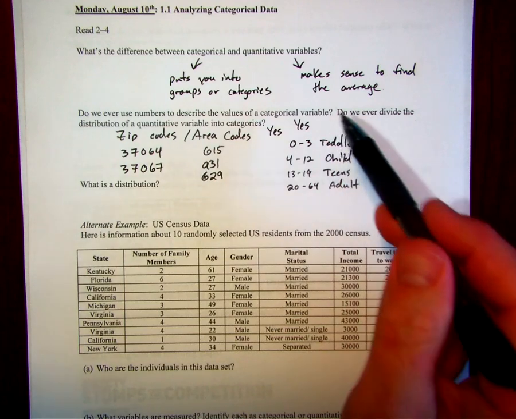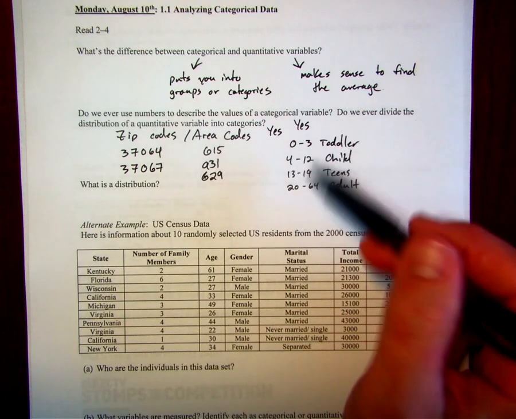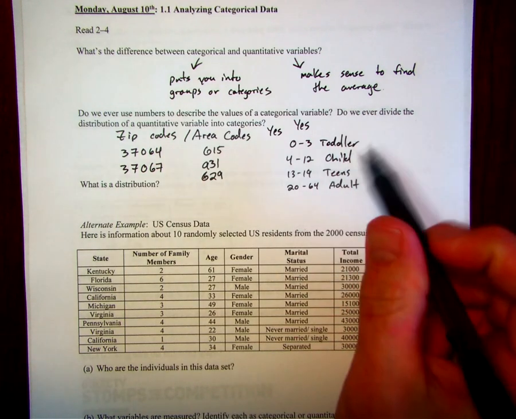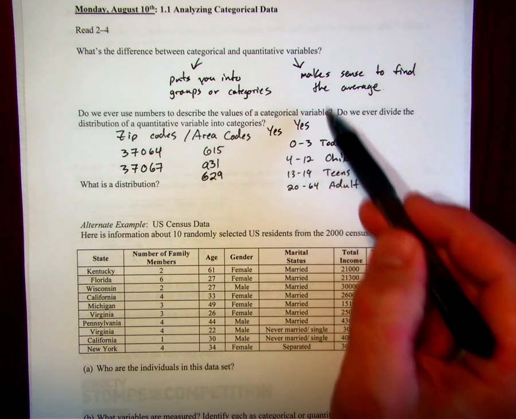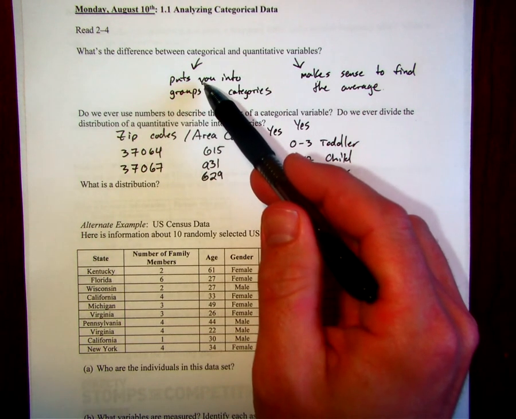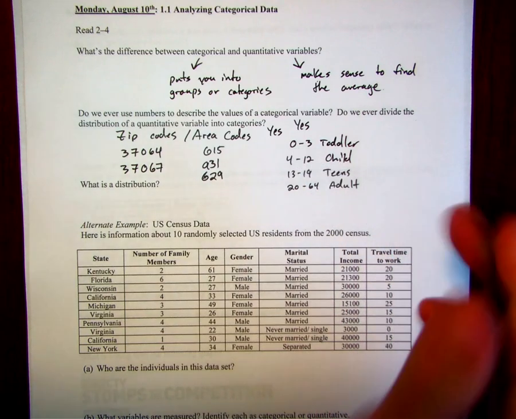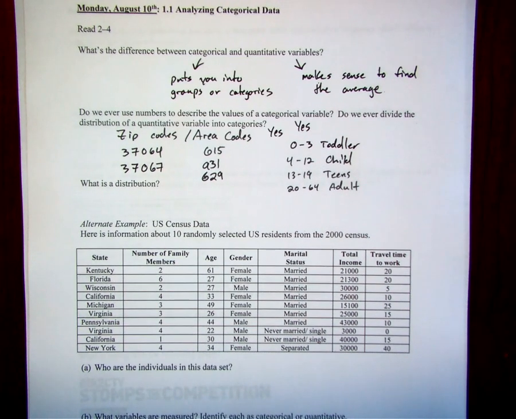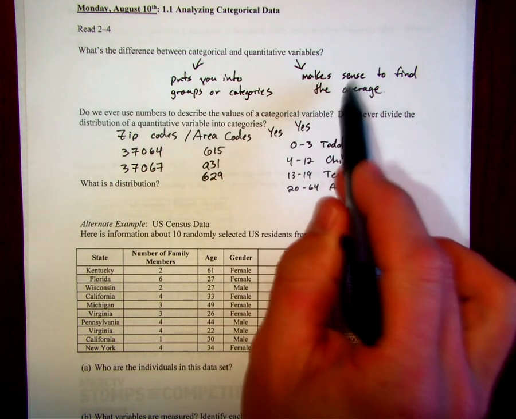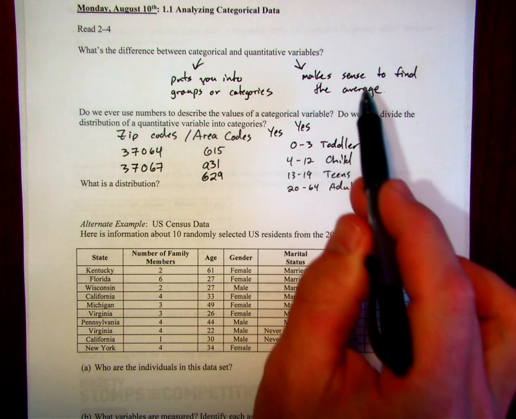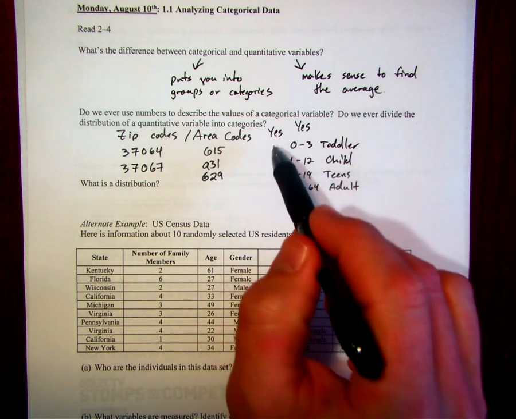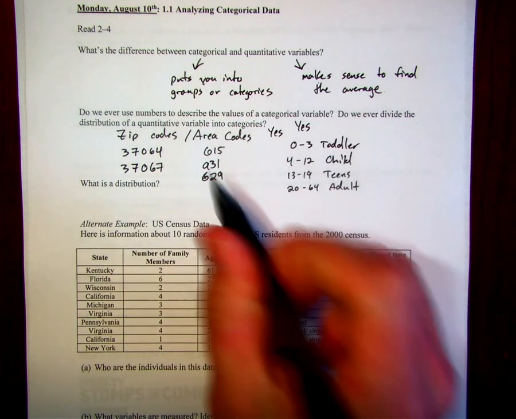Now, could you find the average age of people at Page High School? Yes, you could. All right. How do you know whether age is going to be a quantitative variable, making sense to find the average, or it's going to be a categorical variable? Well, it all depends on the question and how it's asked and how it's phrased. What are they looking for? Do they want to put people into categories based on their age, or are they simply wanting to find the average age of students at Page High School? All right. So just so you know, numbers can be both categorical and quantitative.